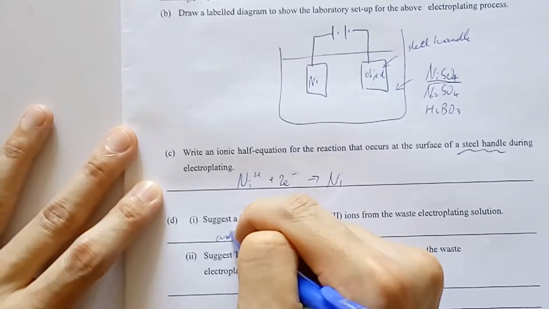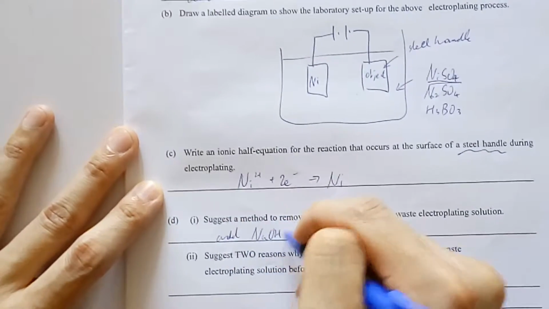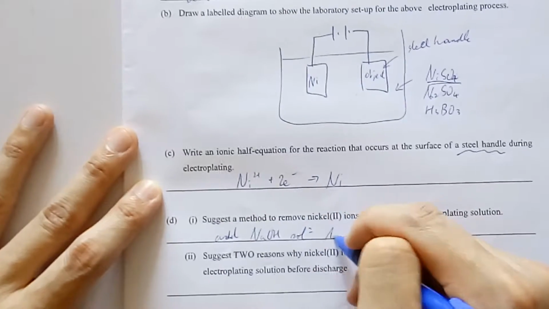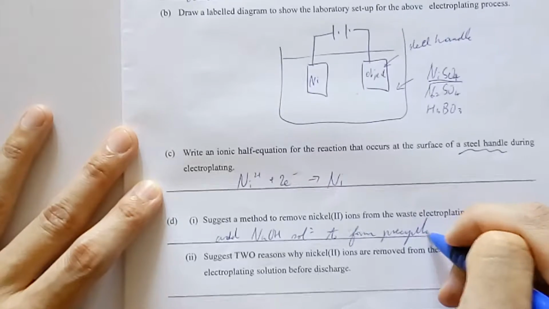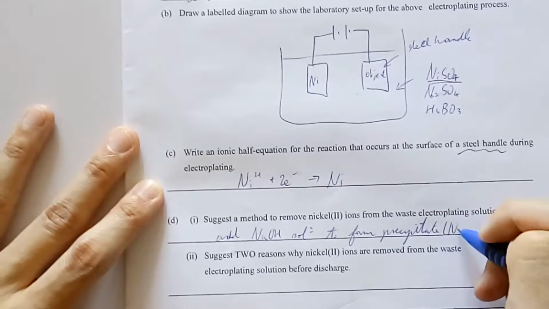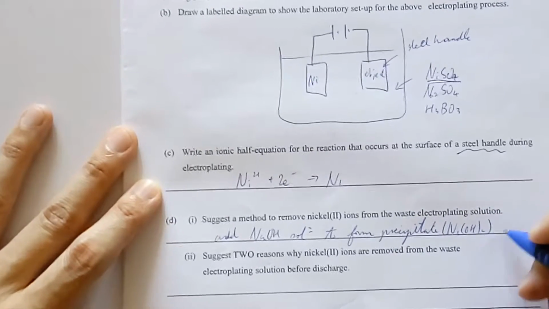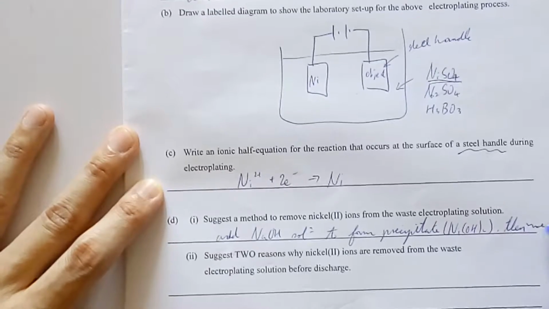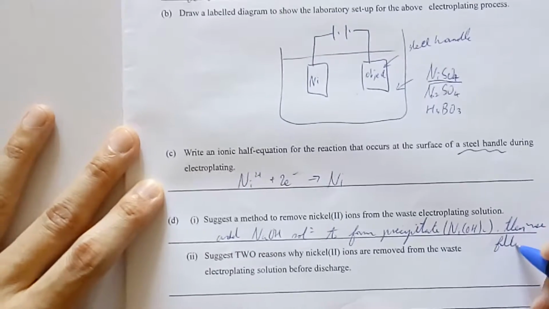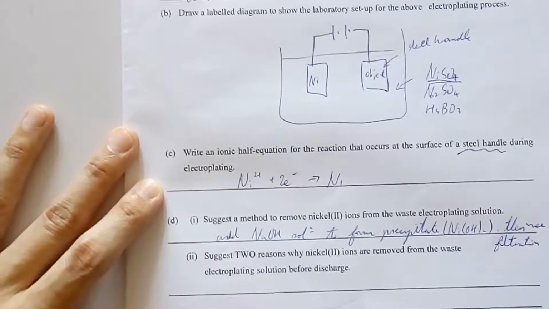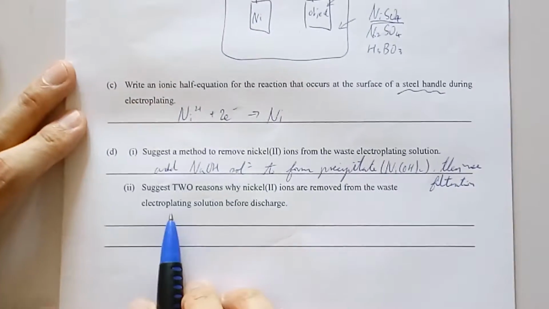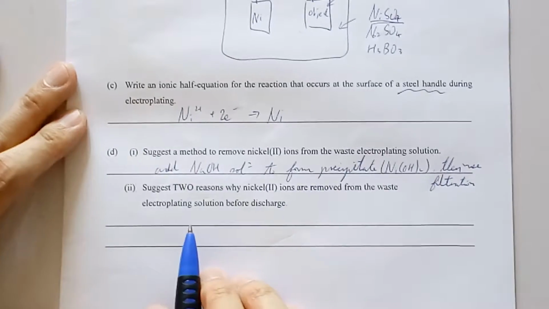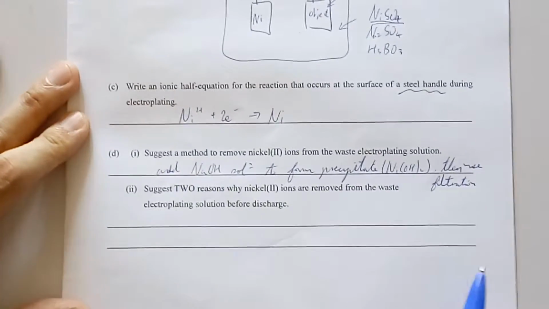Add sodium hydroxide solution to form precipitate, which is nickel(II) hydroxide. Then use filtration. Of course, you are free to use the formula in your examination.